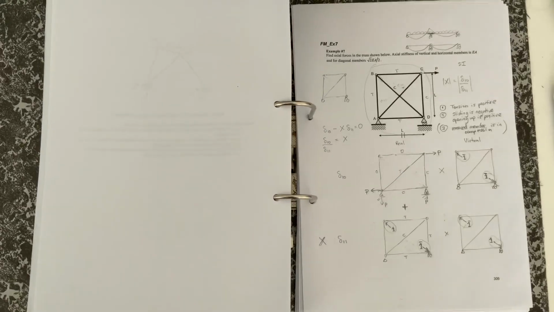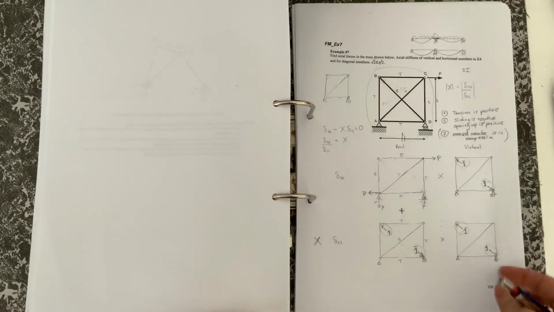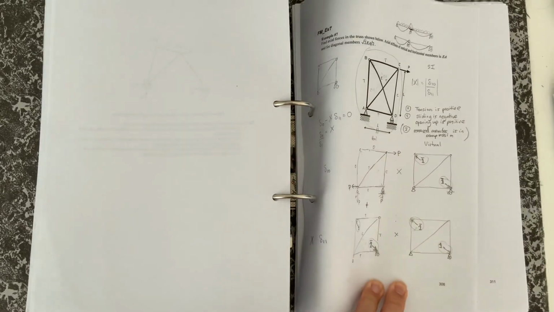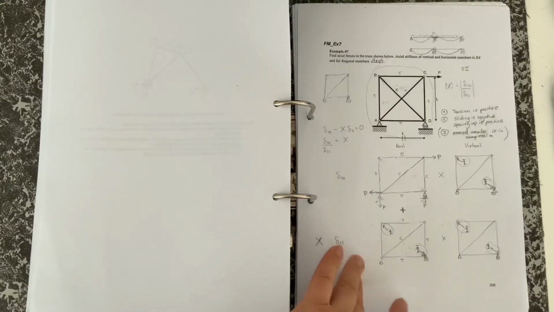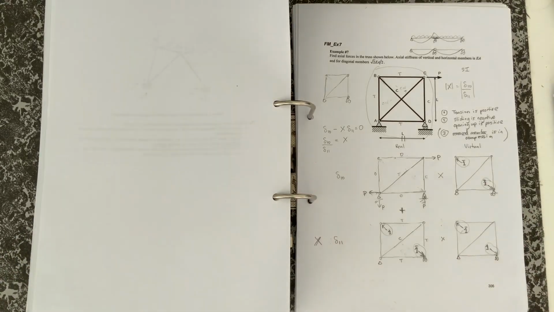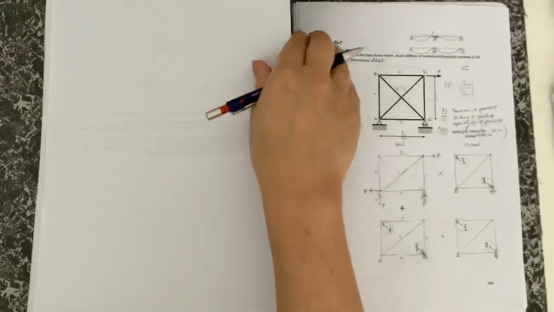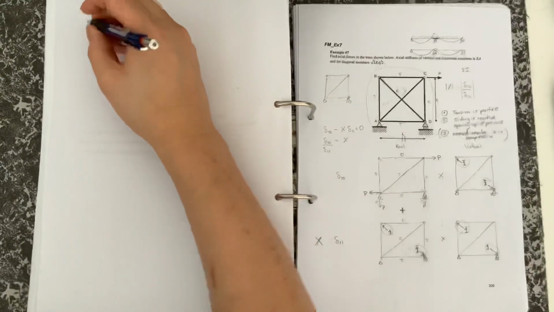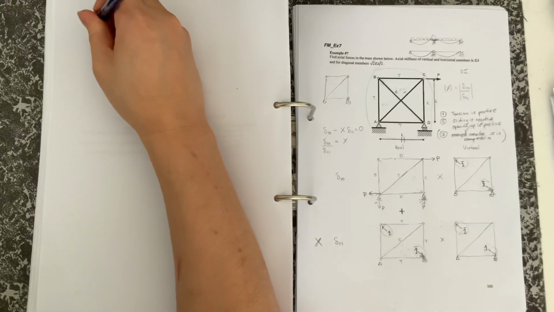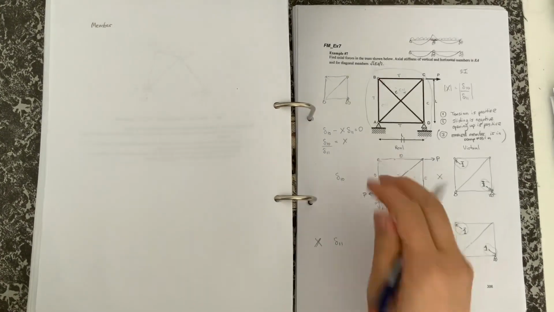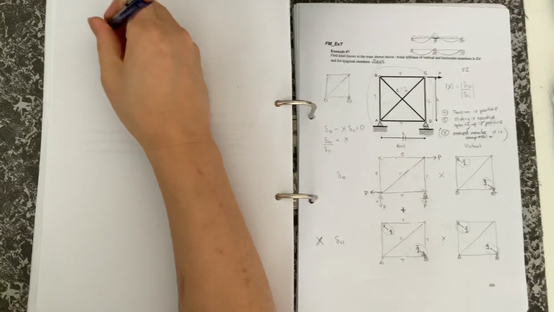I'll just put that in so you can see what's happening there. So clearly we need to have a table. A table of members. So I'll say member. And firstly, it's going to be AB.